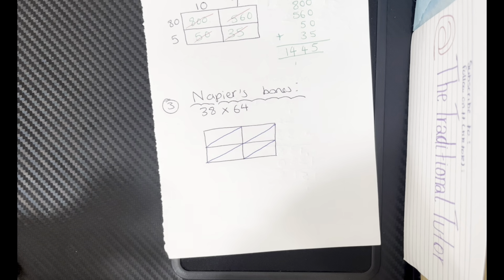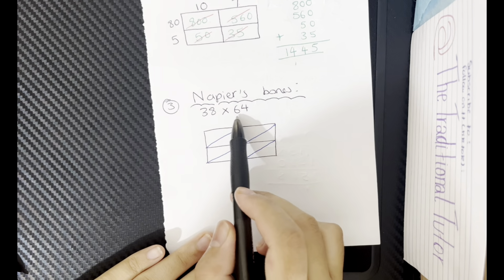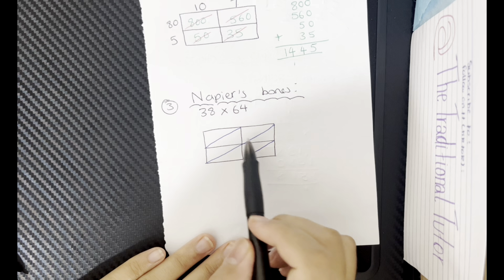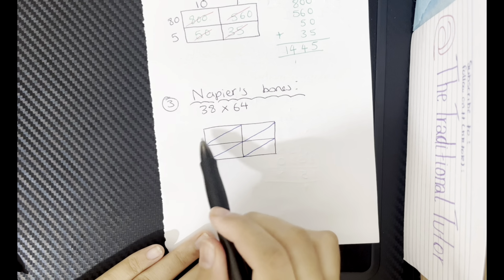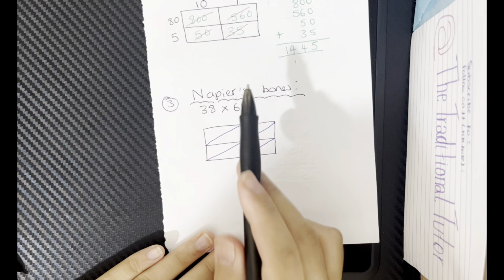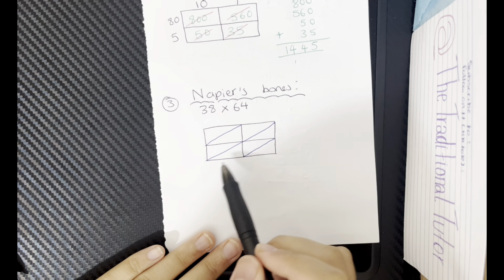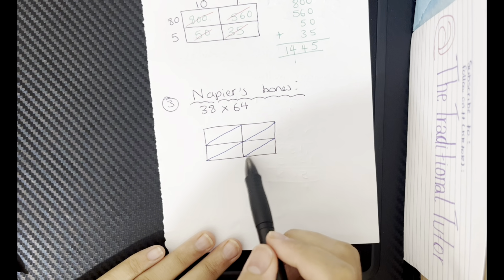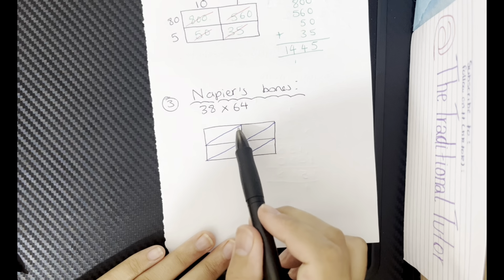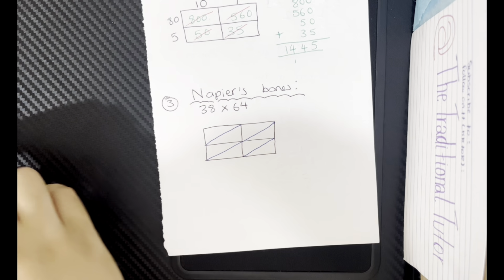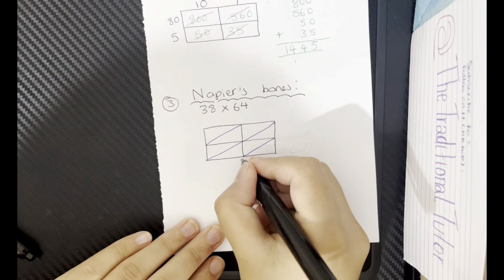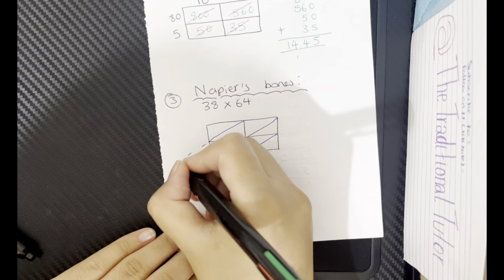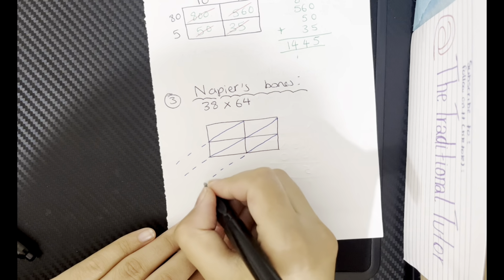Okay, so next we'll be looking at Napier's bones, again with 2 digit numbers being multiplied together. So I've got 38 times 64 here. So as you can see, I've got a similar 2 by 2 grid like I did with the grid method, but I'm going to be splitting it up in diagonals in the following way. Okay, so I've got one big diagonal going across here, and then one little one going down there. And again, I'm going to continue my lines by using dotted lines. Remember, for the last part where we're doing our multiplication and our addition.